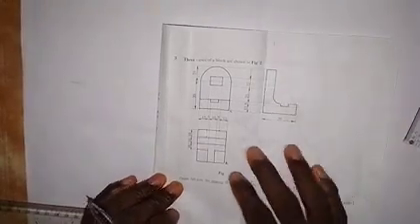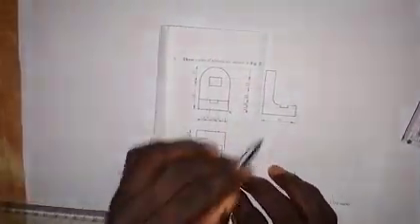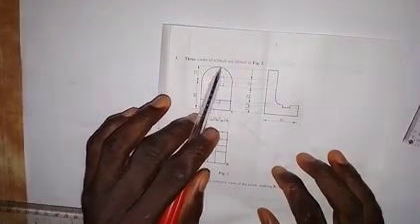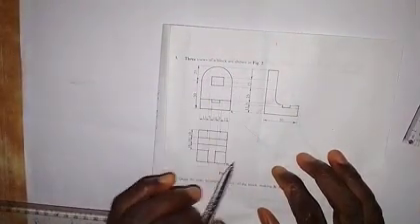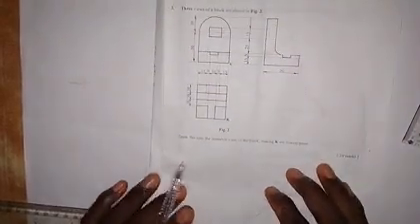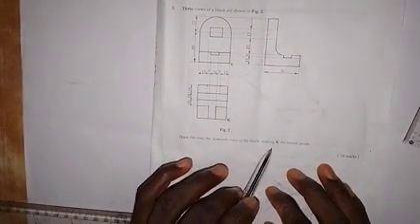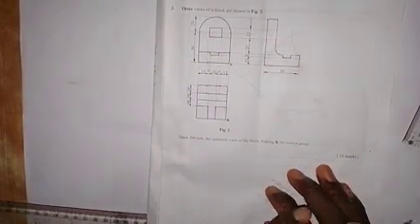Back to my channel, and here we are going to solve this problem. As we are told here, three views of a block are given in figure 2, and then we are asked to draw full size the isometric view of the block, making K the lowest point.